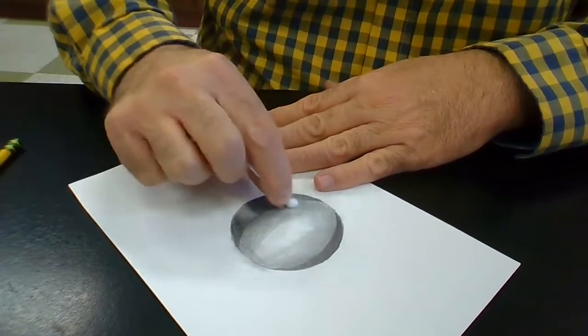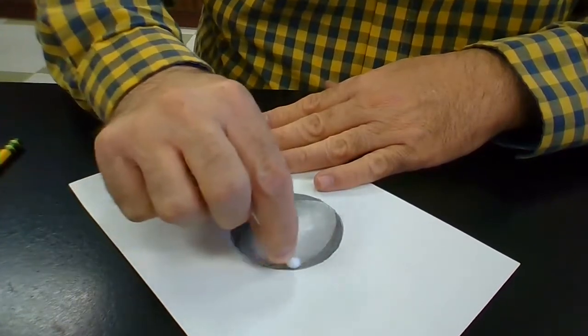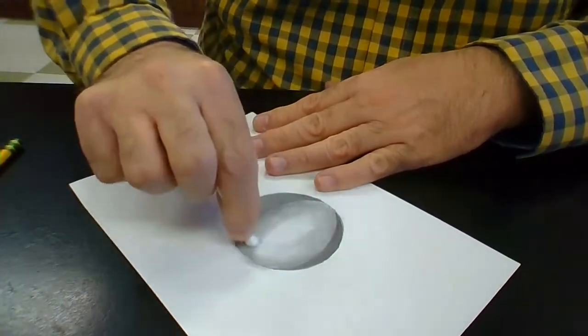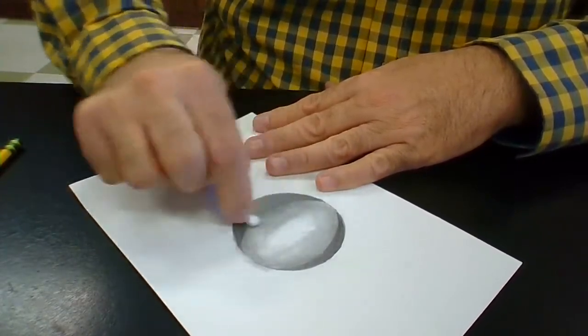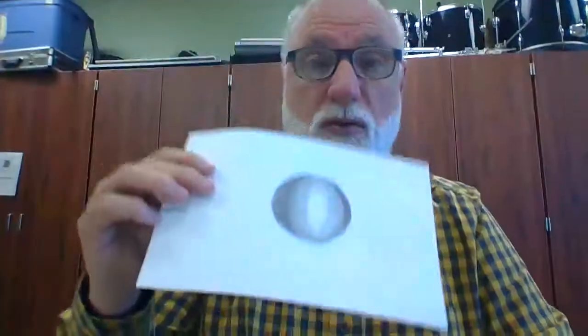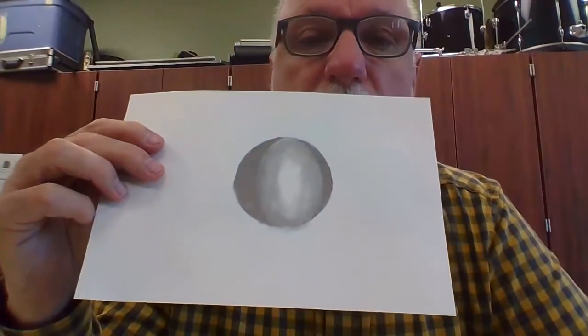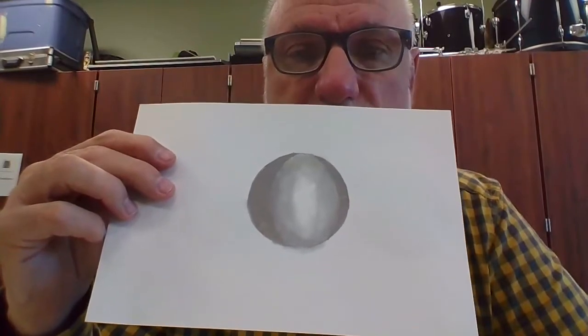Kind of do some more shading. Okay, and you can see by shading this, blending it and shading it, it begins to look more like a three-dimensional ball. Okay, so that's what you're going to practice for me today.